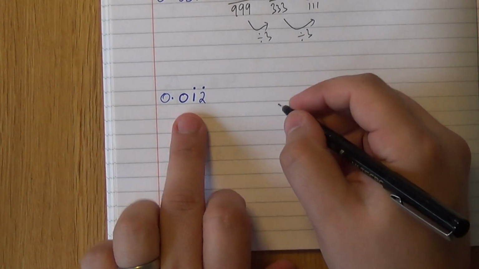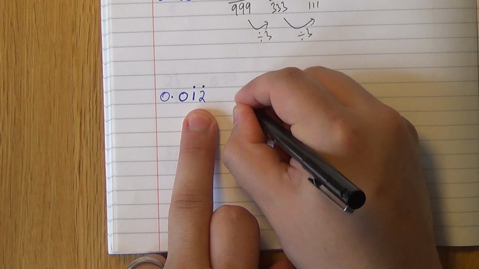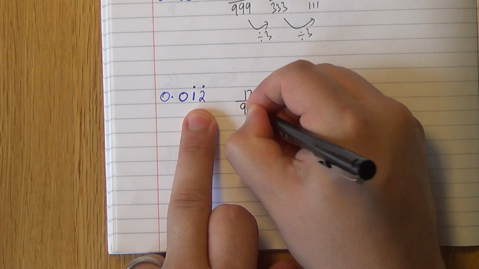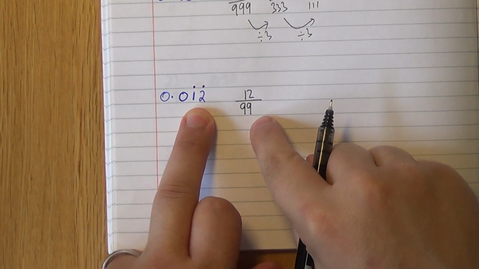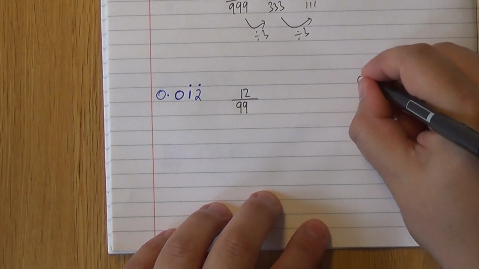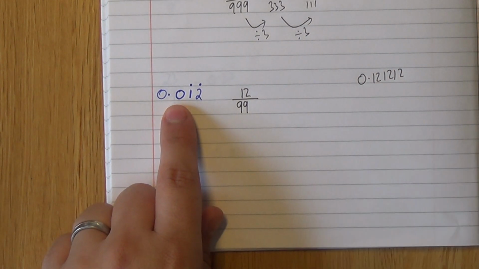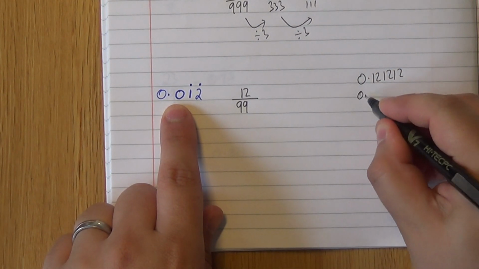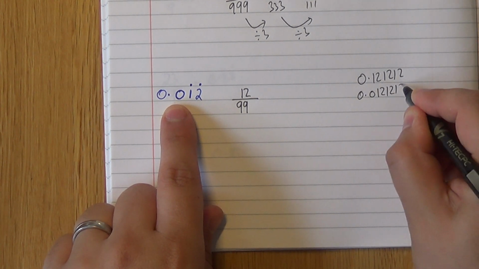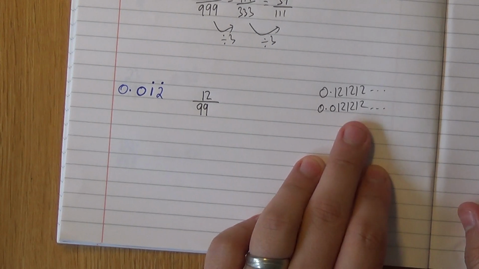So, we have 2 repeating digits, so we have a 99 involved. But 12/99 would be 0.121212. But this isn't that. This has got this 0 in front. So how are these two decimals here related to each other?